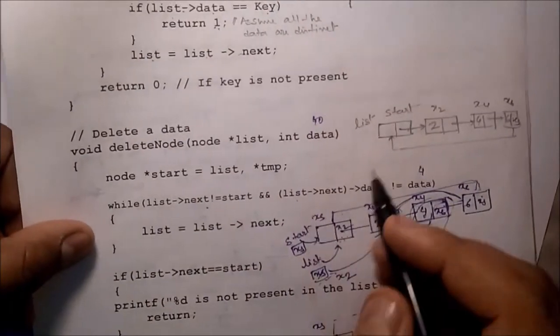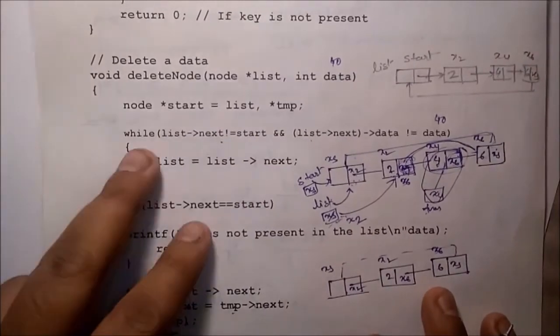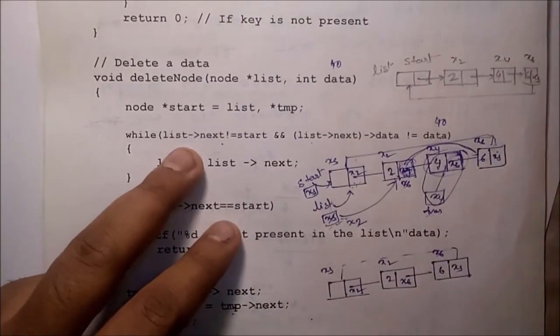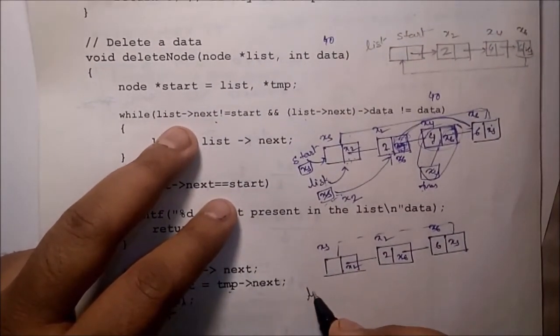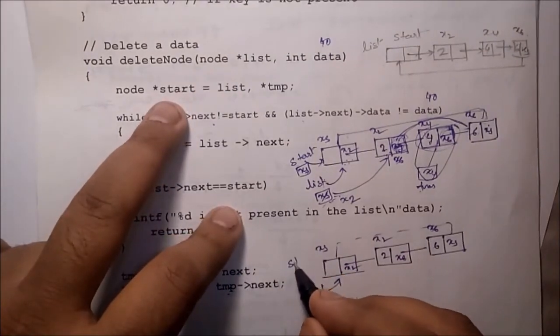So data is equal to 40. Okay, here it is equal to 40. Now this is nothing but our list, first time list, and the start also.